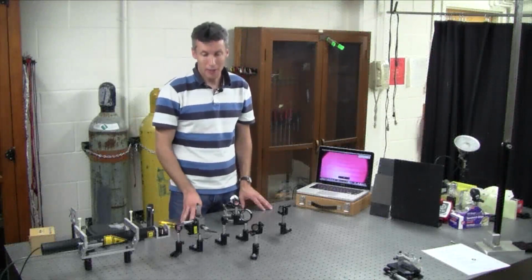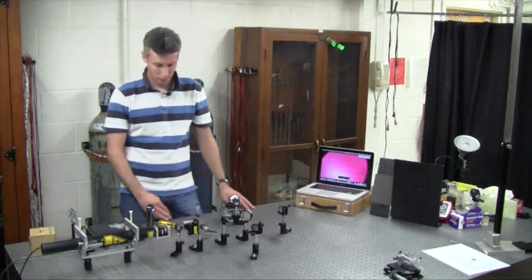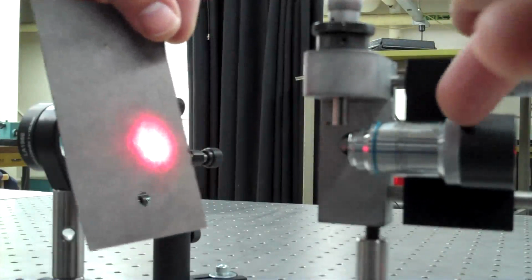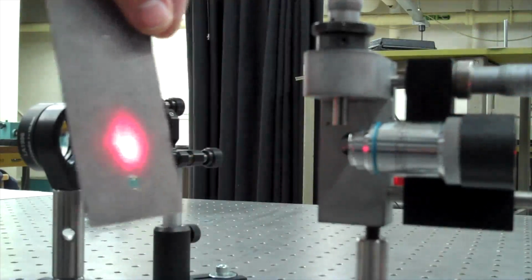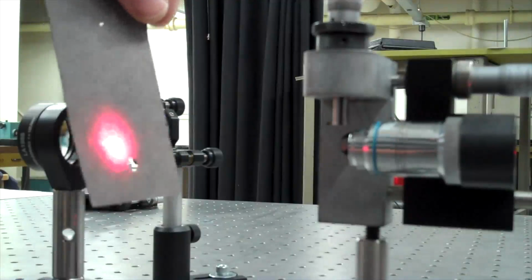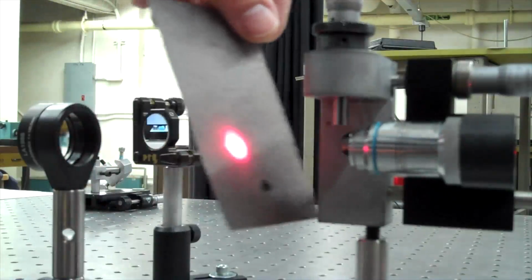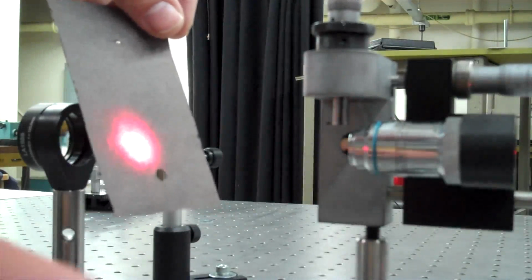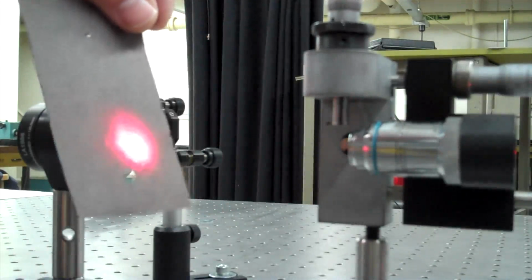Let's look at how to align our spatial filter. When setting up the spatial filter, the first thing to do is to position the microscope objective such that the light is going straight through and is undeviated in its path. Of course, it's going to be diverging because of the effect of the objective, but we'll deal with that by collimating the light with a second lens.